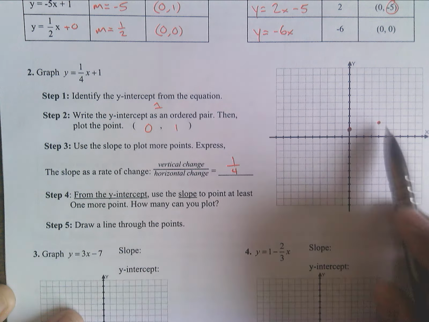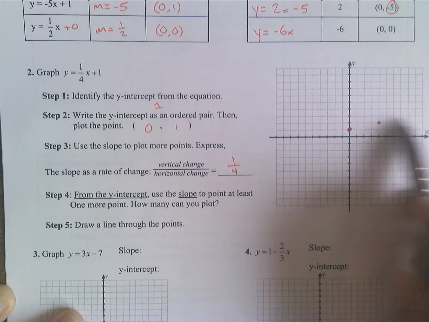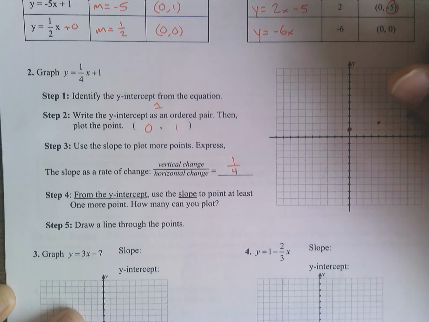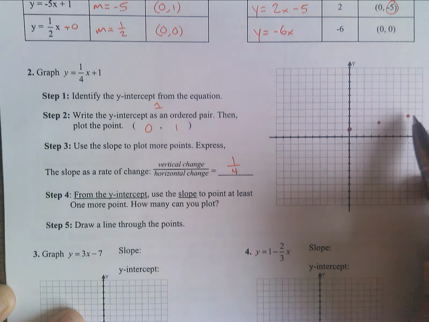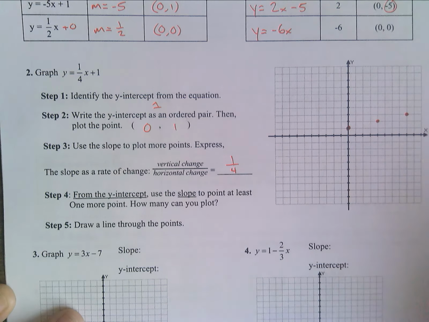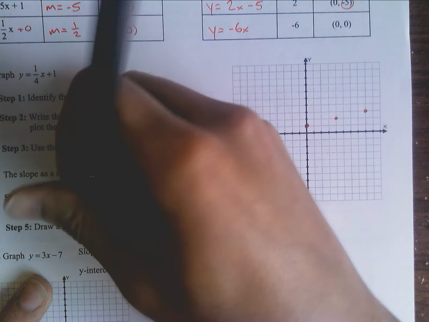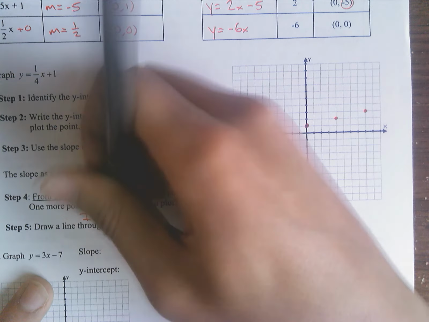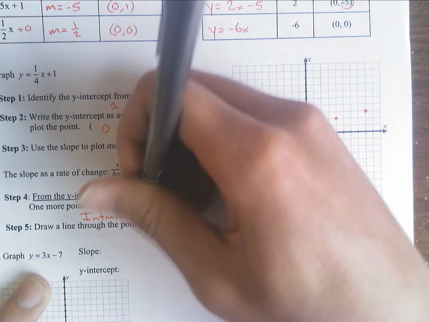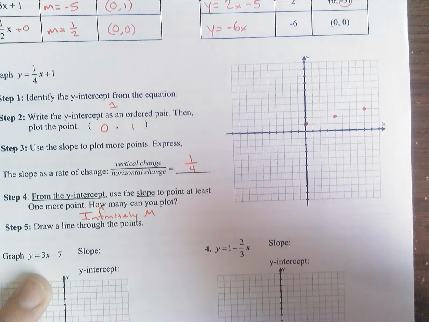All right? And we can continue doing this from our second point. We can, again, go up 1, right 4. We'll plot another point. And we could keep going. We could go up 1, right 4, up 1, right 4, and just keep plotting infinitely many points. So how many of these can you plot? You can plot infinitely many. Unfortunately, our graph doesn't support infinitely many. It only supports up to x equals 10.